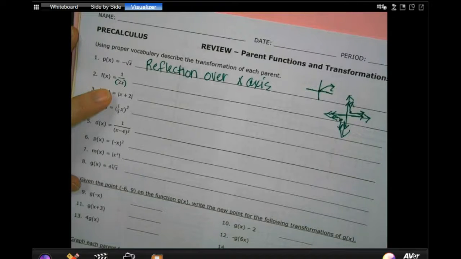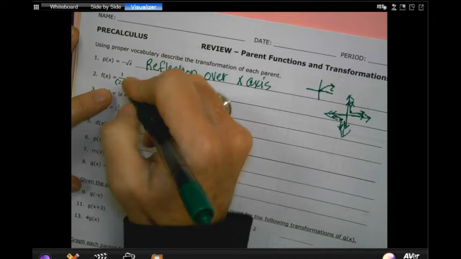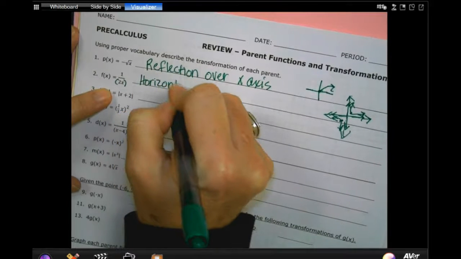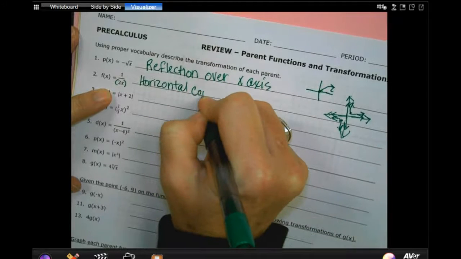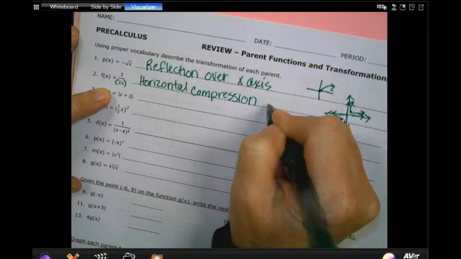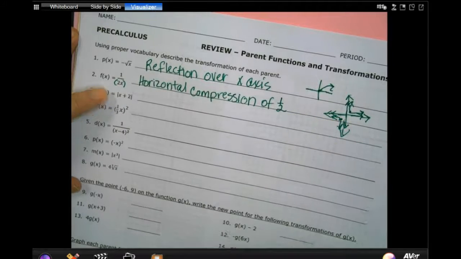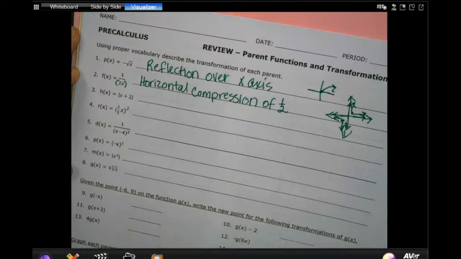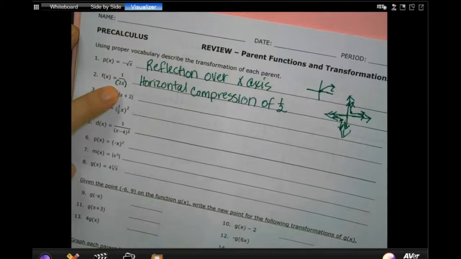Oh, no, compression, you're right. Compression, horizontal compression of a 1/2. You're going to divide by 2.